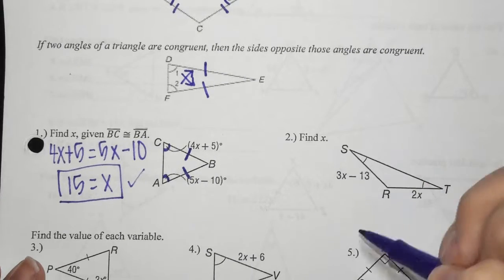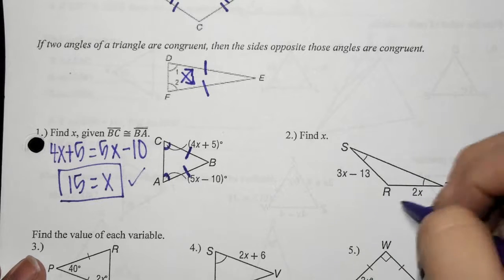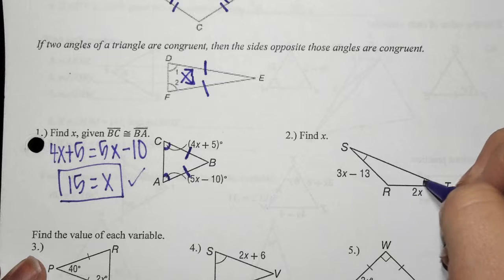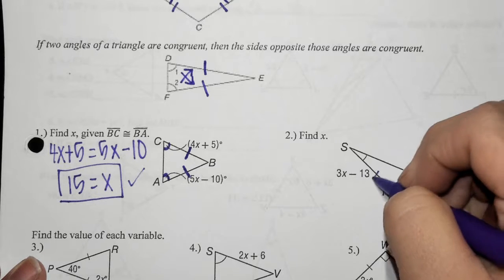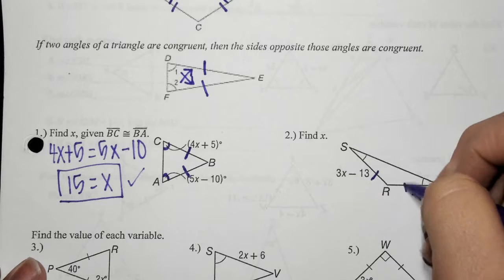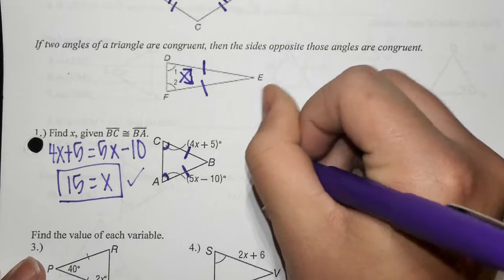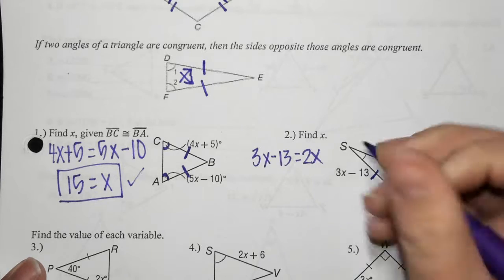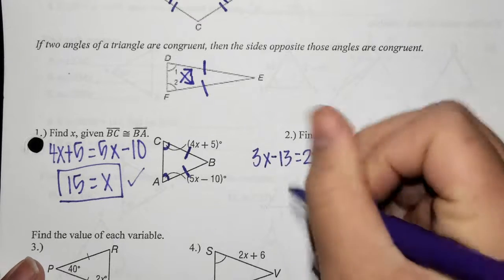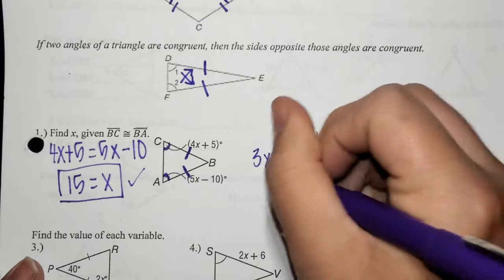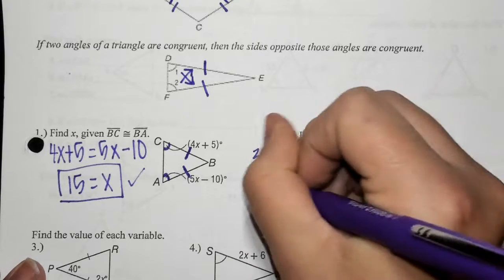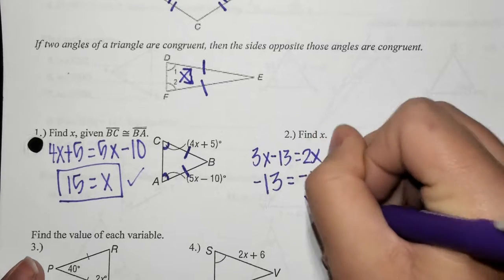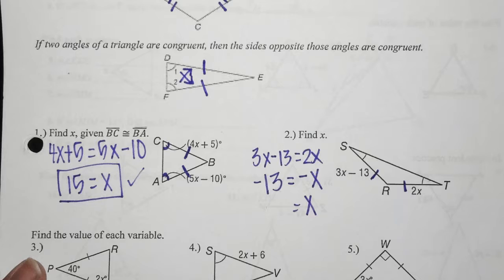Okay, well 2 says find x, and it gives me SR and RT. Well, these have to be the same because you see the 2 rainbows. So whatever's across from angle T, which is this one, is across from angle S, which is this one. Those 2 are the same. So I'm just going to set those equal to each other. So I'm going to move 3x, which is positive, so the opposite's negative. So after you subtract 3x, I'm going to bring down negative 13. 2 minus 3 is negative x, so x is equal to 13.